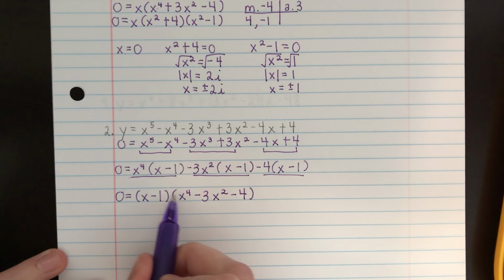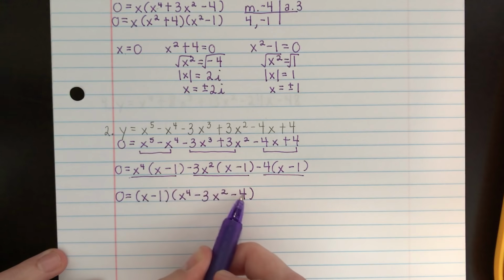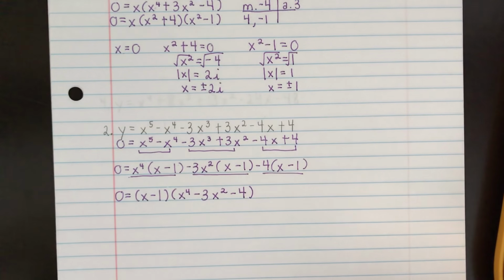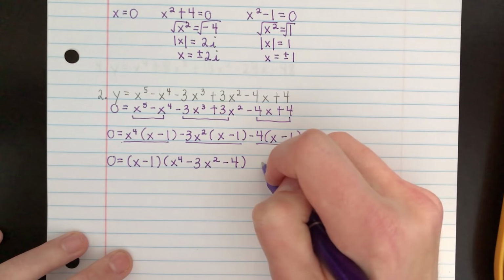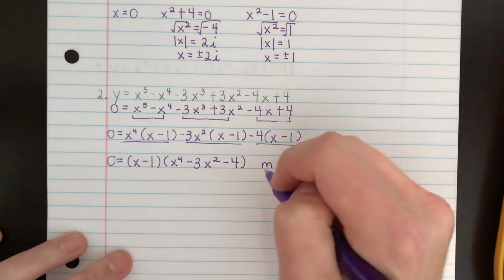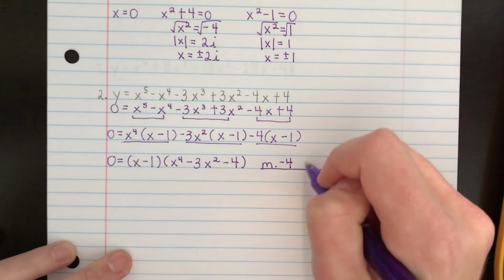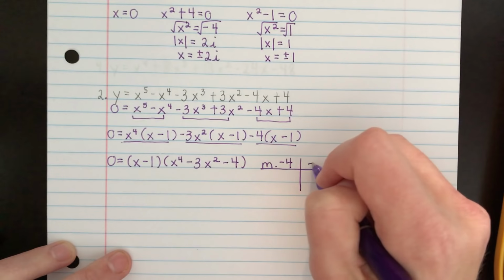And it's strange to think about, but if you distribute that x minus 1 back in, it does get you back to this. Okay, so now this is something I can work with. I know how to work with this. So it's a trinomial. I can do my t-chart. I would be looking for numbers that multiply to negative 4 and add to negative 3.